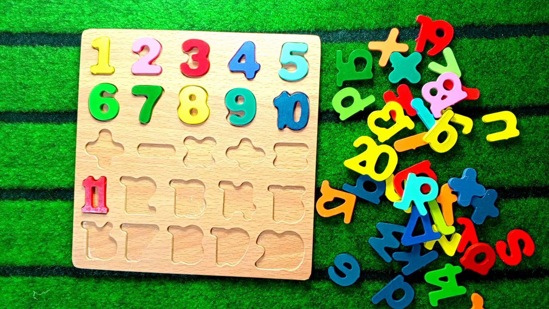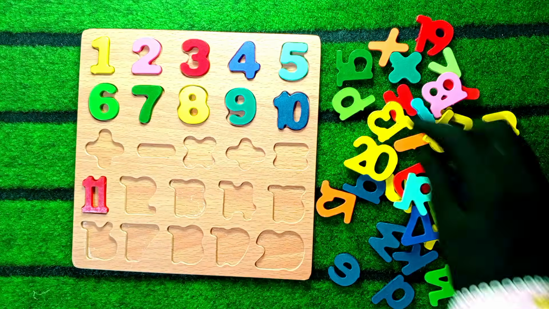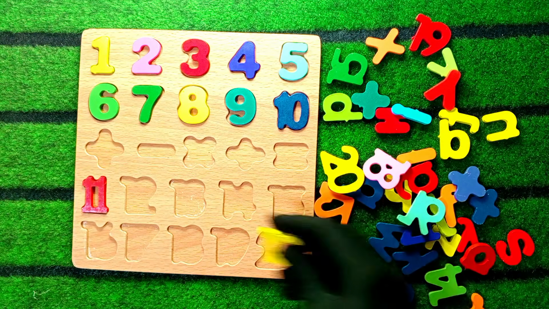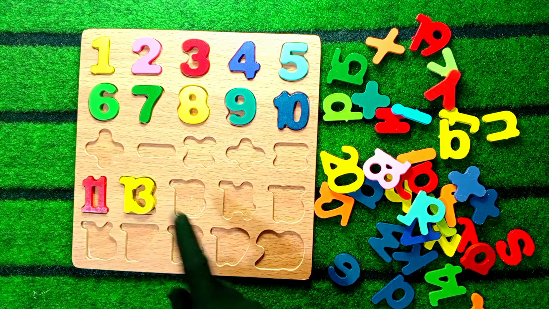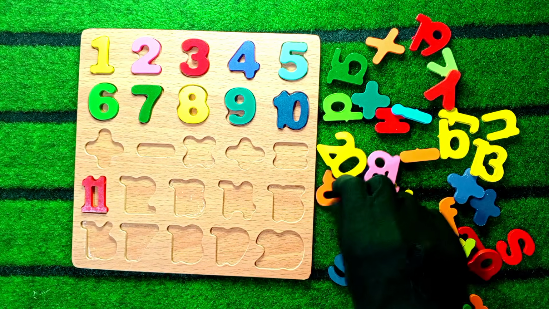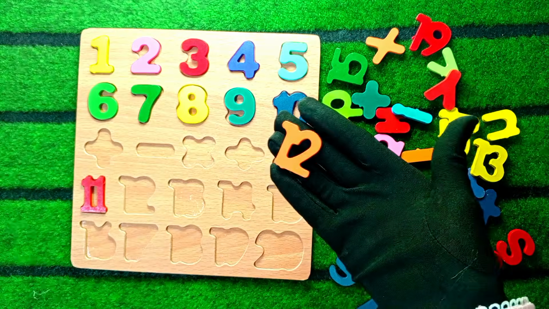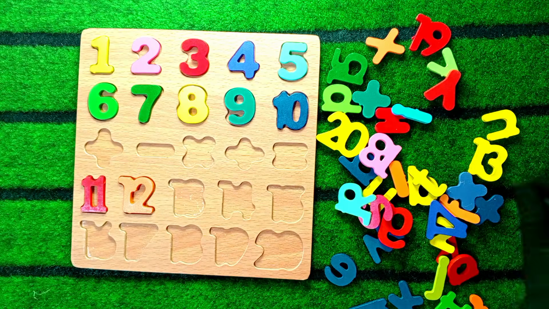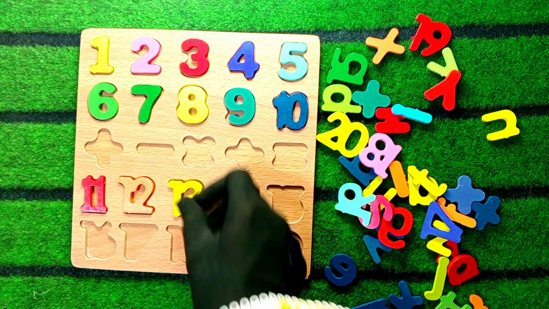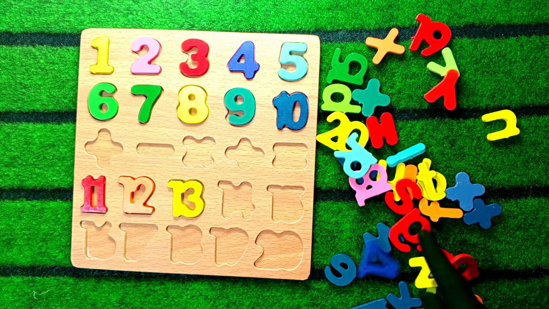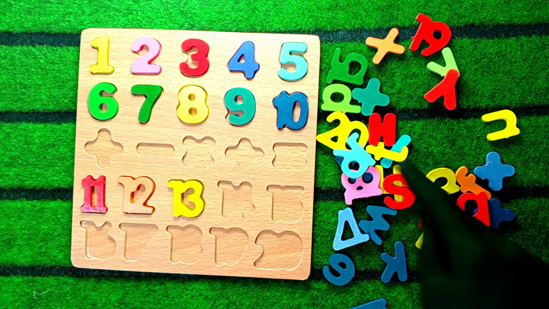The next number is 12. Let's find together 12. Is this 12? No. Let's find. Yes, we find 12. Next number is 13. 13. What's the next number?